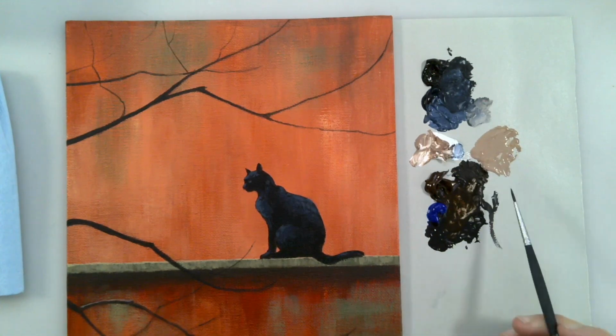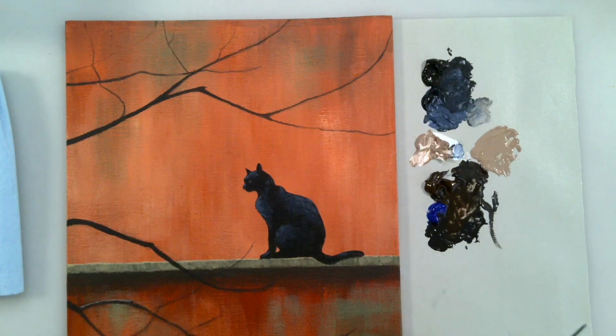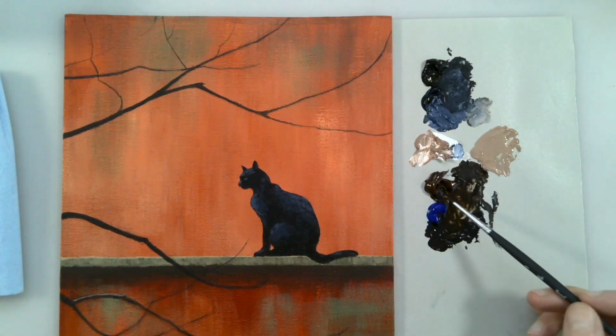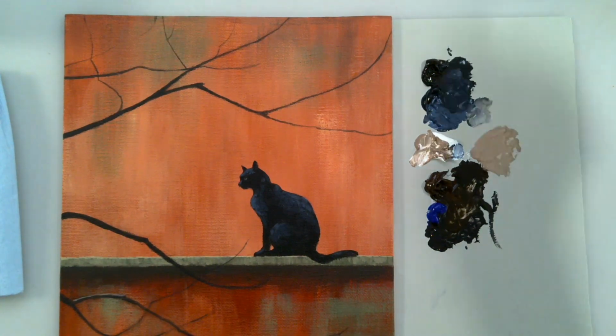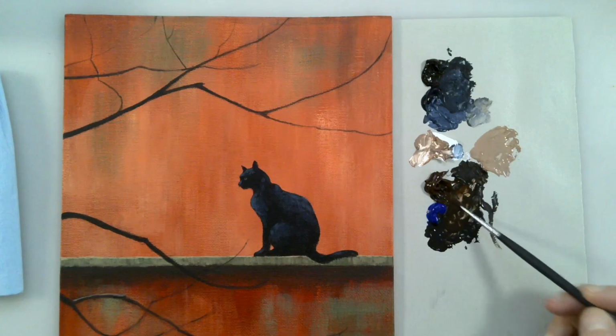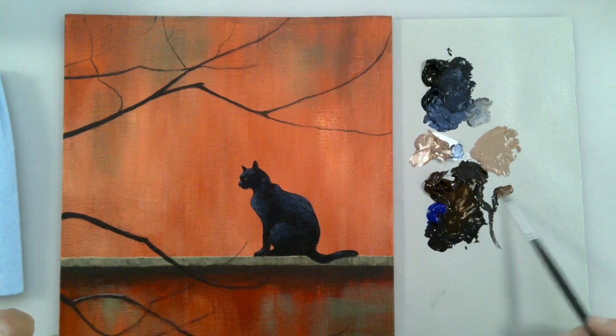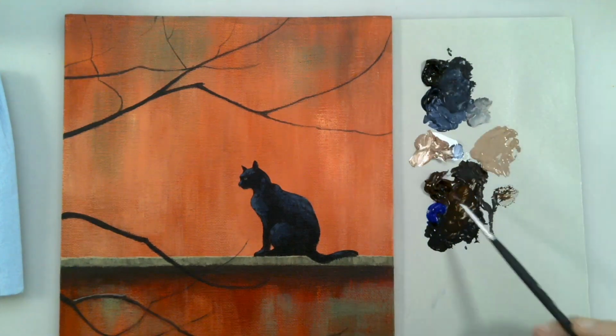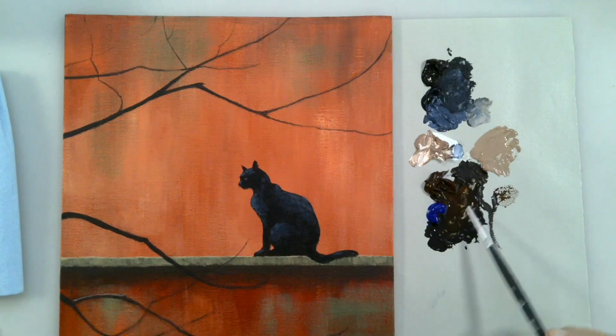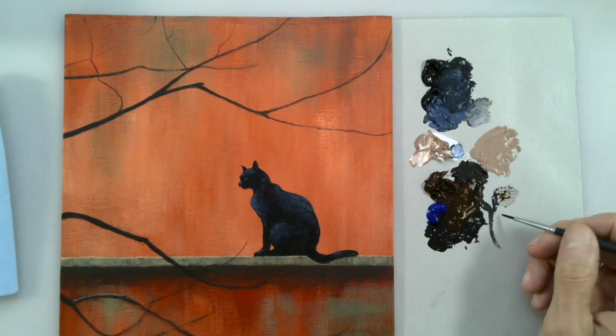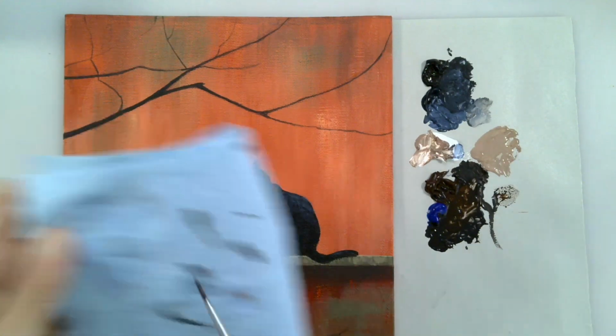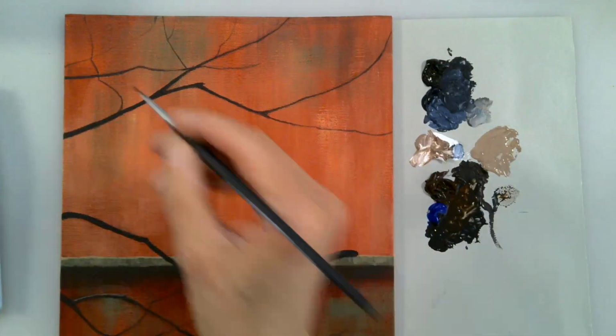So my paint is not thick. What I did is I took the burnt umber and I added water to it, enough water to make it easy for the brush to slide with the paint. If your paint is too thick, it's going to blob.